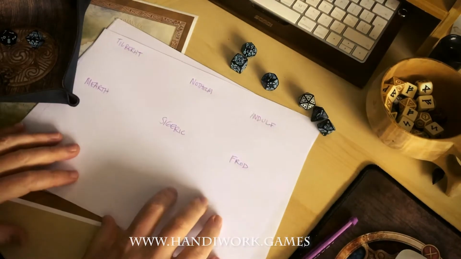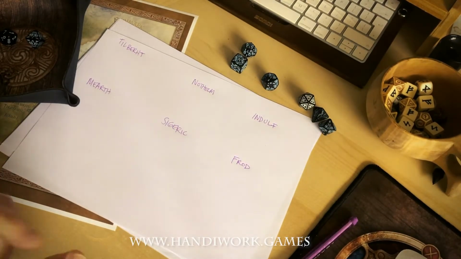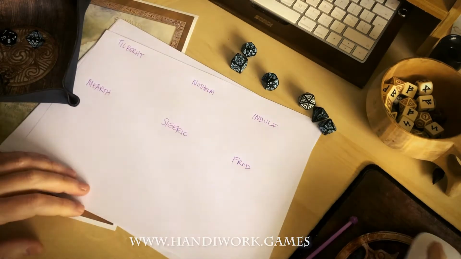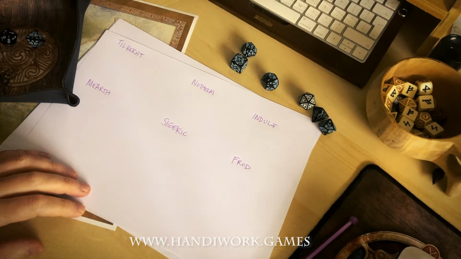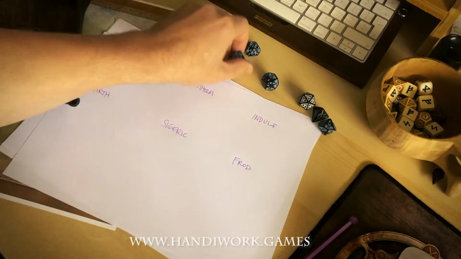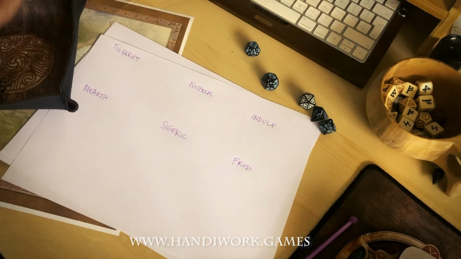So I've got my 6 names. I've got Tilbert, Mirth, Nothelm, Sigeric, Indolf, and Frod. Now, for each NPC, we roll 1d6. So Tilbert is a 3.